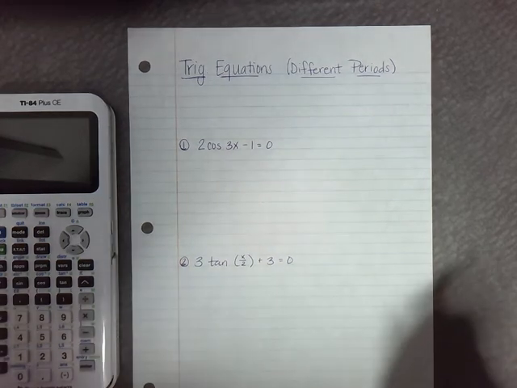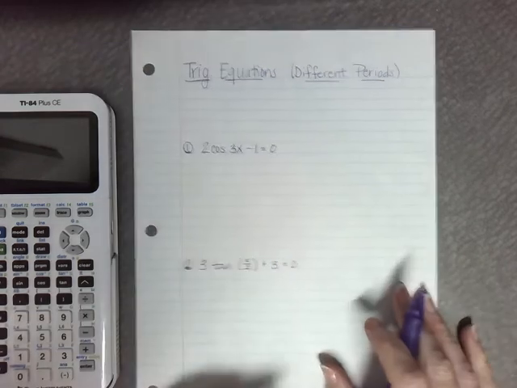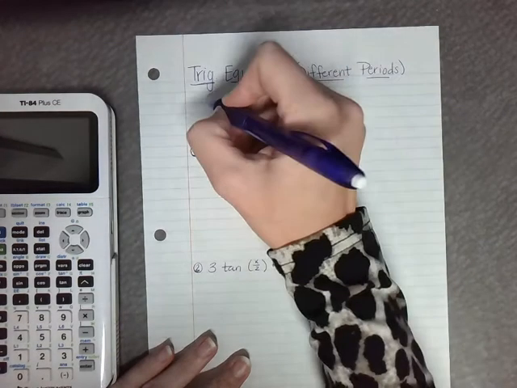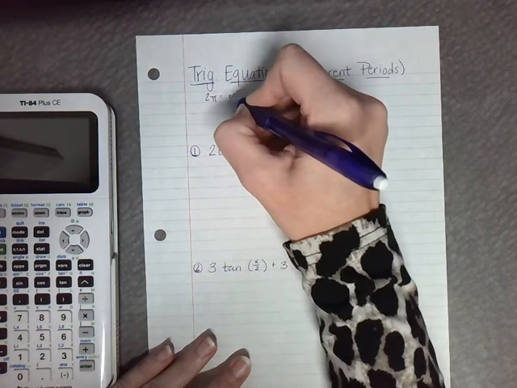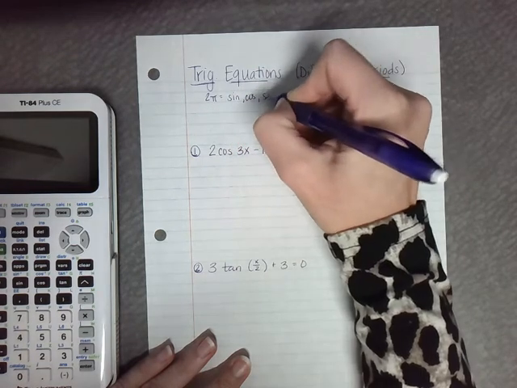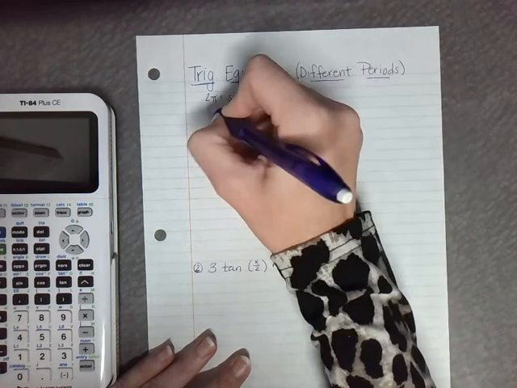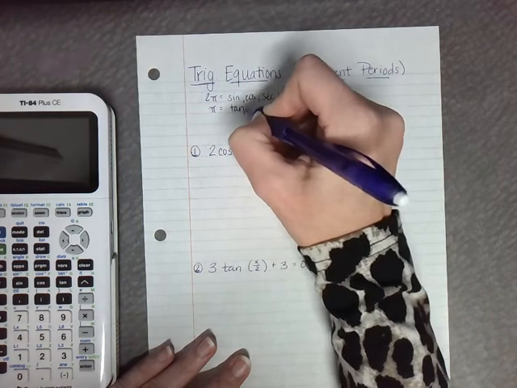In this video, the equations that we're going to solve have periods that are different from the normal 2 pi and pi that we're used to. So just for a quick review, remember that 2 pi is your period for sine, cosine, secant, and cosecant, and pi is your period for tan and cotan.